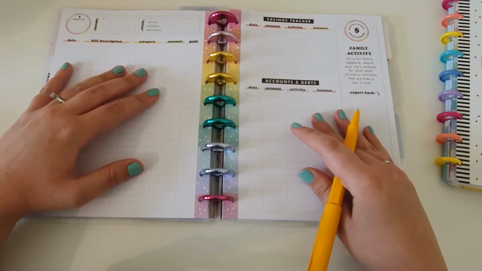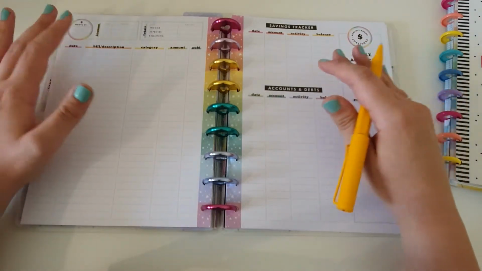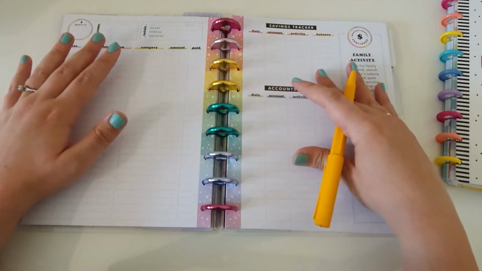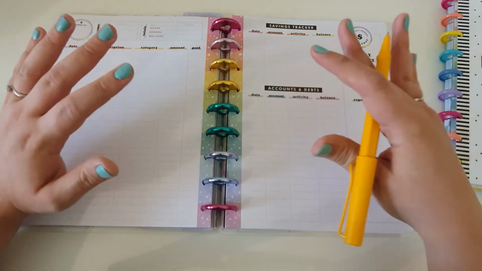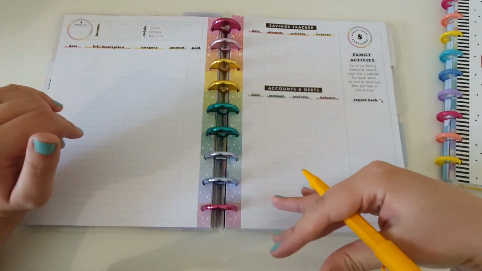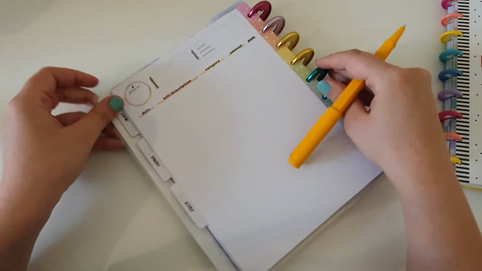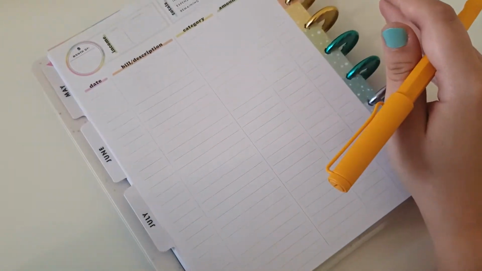And today we're going to be looking at how I lay out my monthly bills for everything, including cash envelopes and the house bills along with my own bills. So the first thing we're going to do is just look at this page for now.